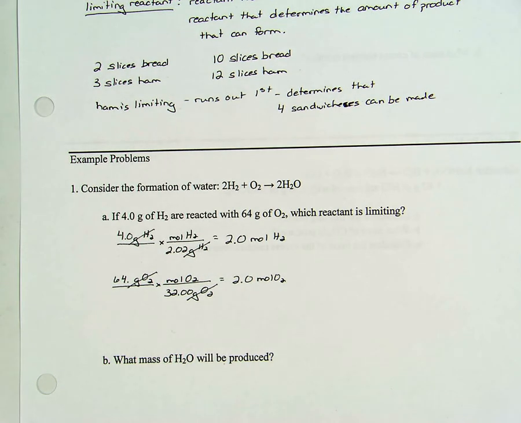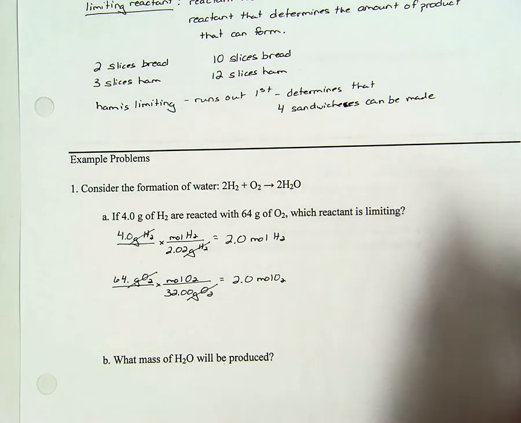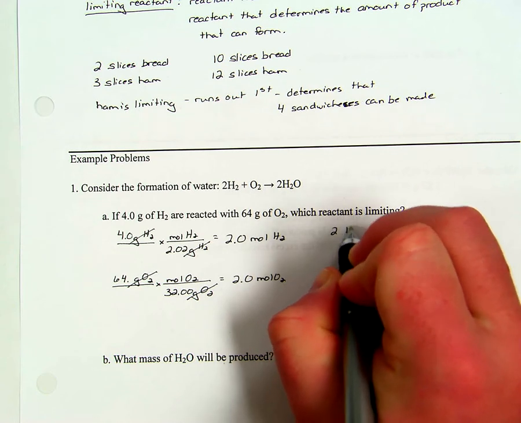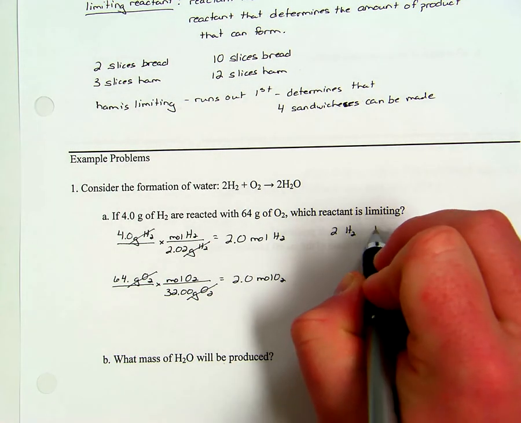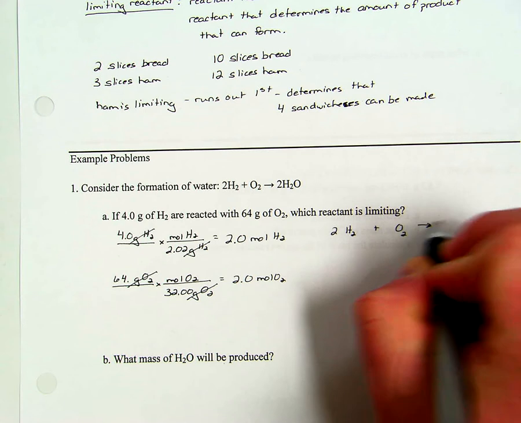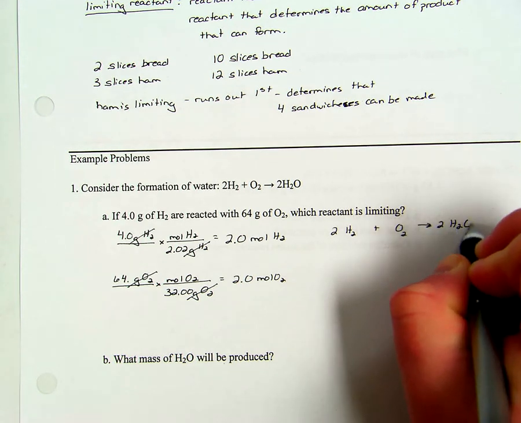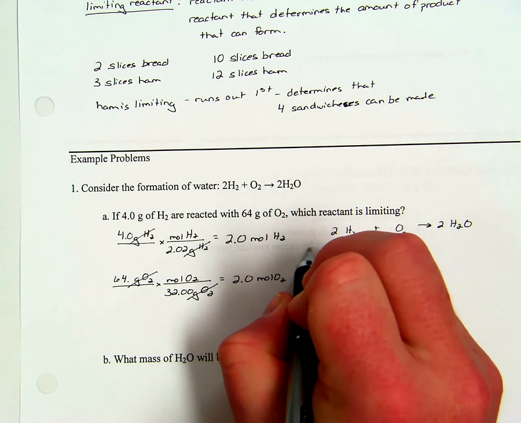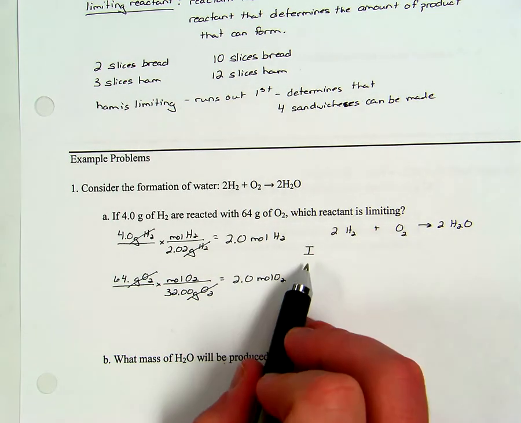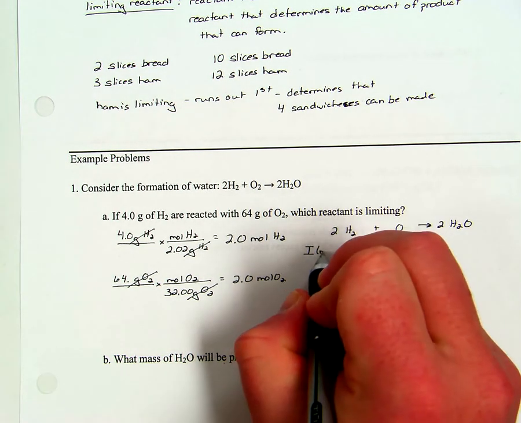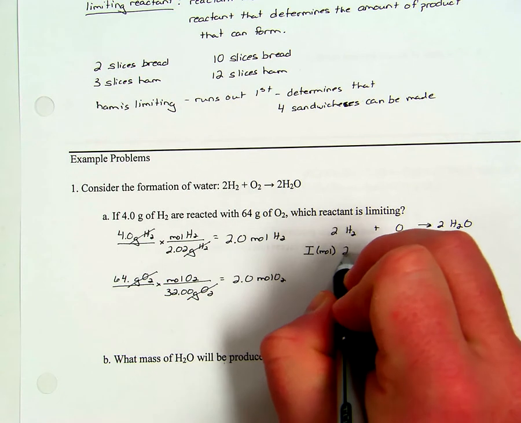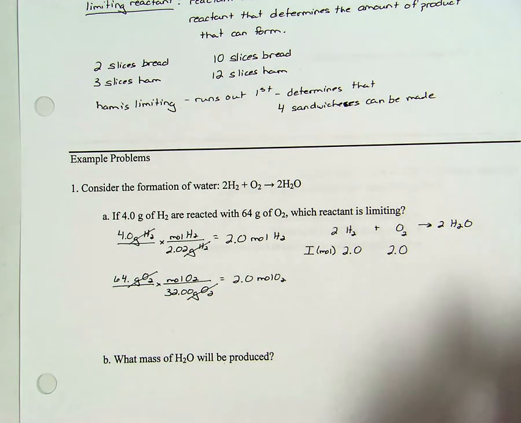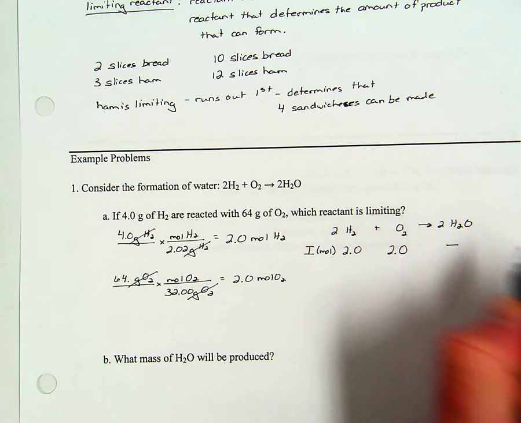Alright, so at this point, we're just going to create a little chart here. And at the top of the chart is just the balanced equation. So 2 moles of H2 plus 1 mole of O2, that forms 2 moles of H2O. That's the top of the chart. And then we're going to list the number of moles we have initially. I standing for initial, and that is the number of moles. Well, I have 2.0 moles of hydrogen. I have 2.0 moles of oxygen. And then because the reaction hasn't occurred yet, I don't have any water.